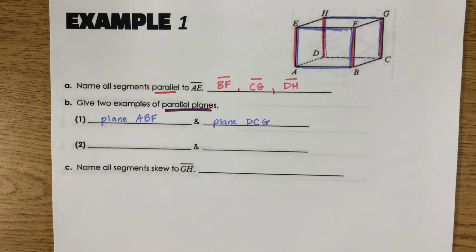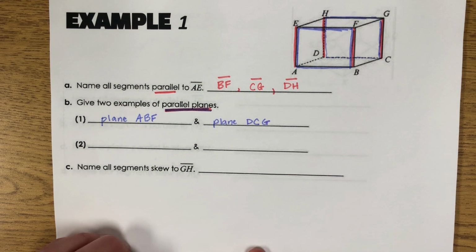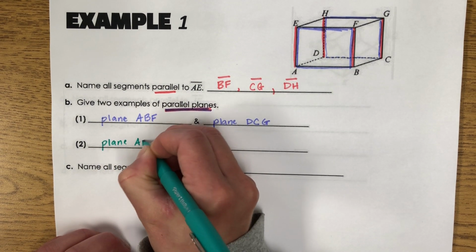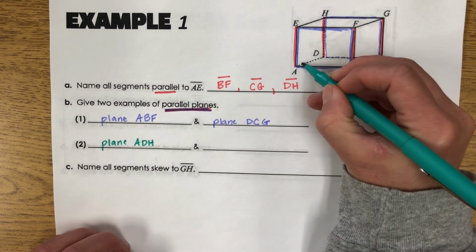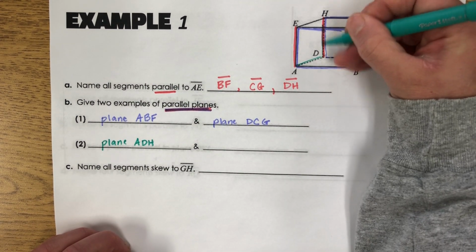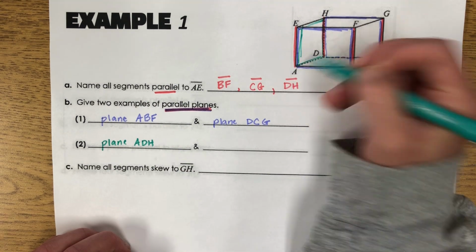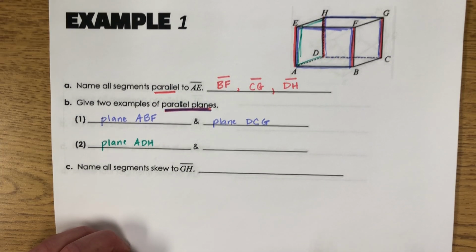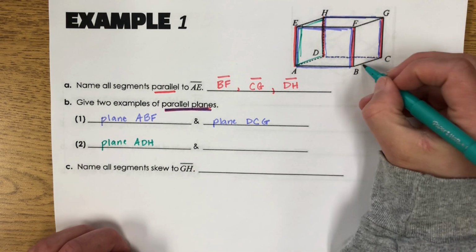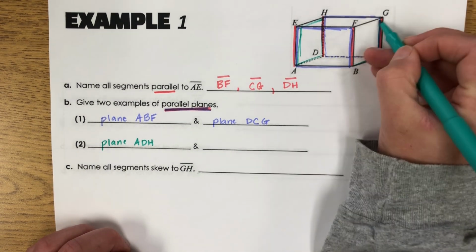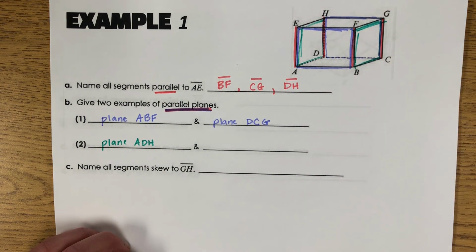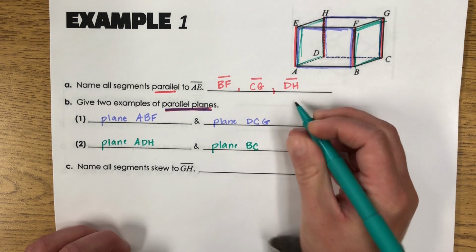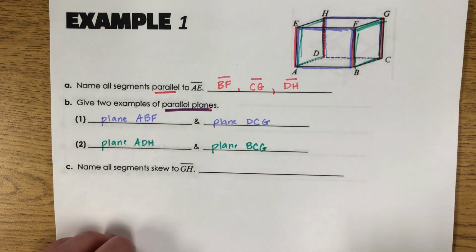Now the other one would be plane ADH. So ADH. So that's this plane right here. A on the side. ADH, that one there, would be parallel. You can kind of see it, I'm sure, for yourself, but BCG. This one right here. Okay, so we would just write that as plane BCG.